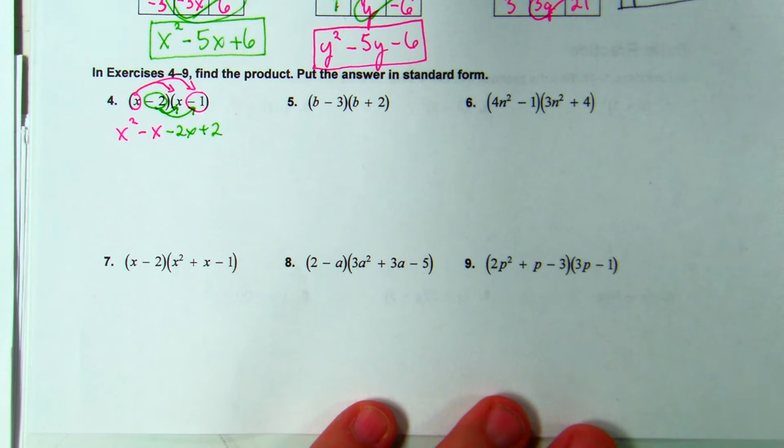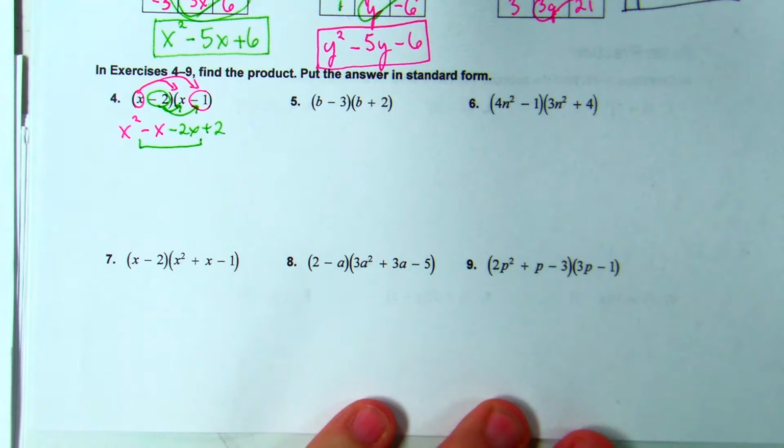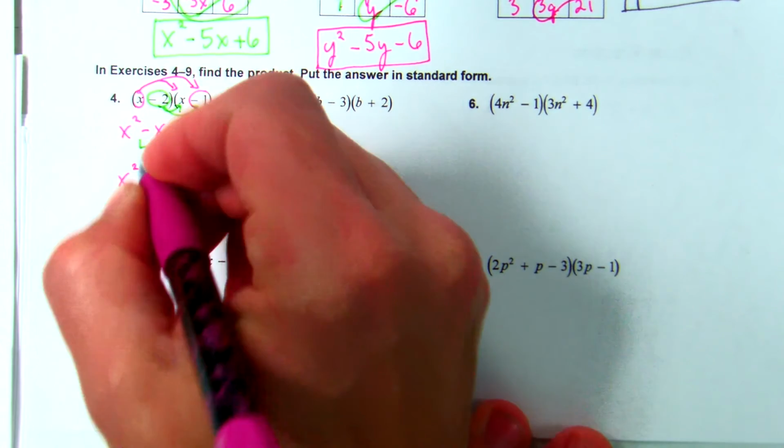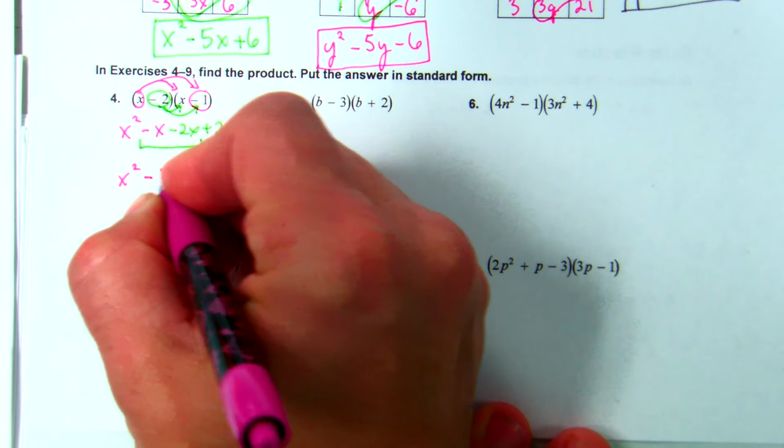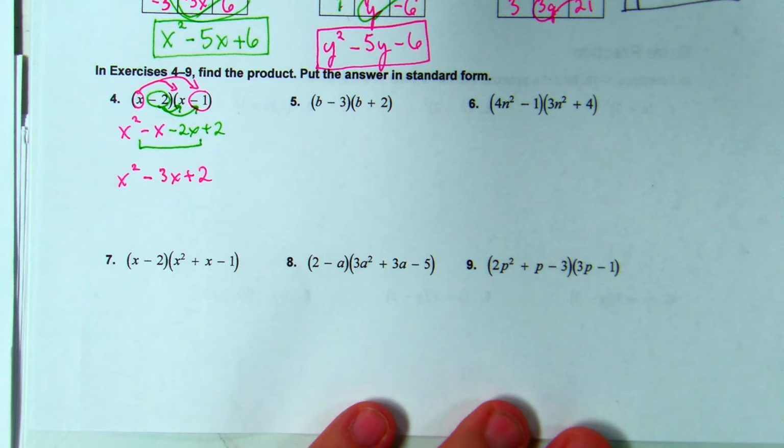Okay, so that should be my expression, but I need to combine like terms here, which is this negative x and negative 2x. And so my final answer will give me x squared minus 3x plus 2 in standard form.